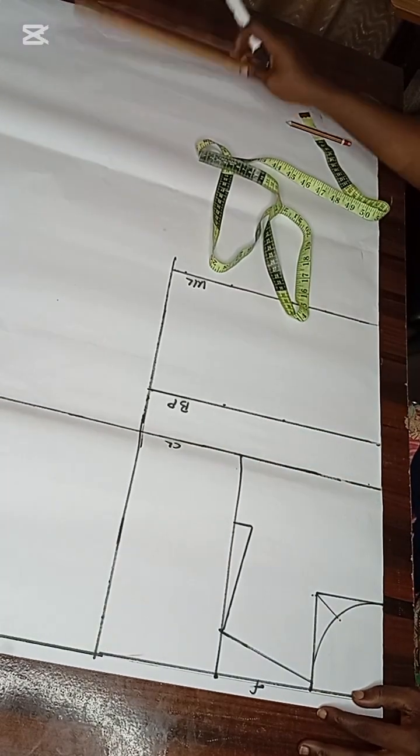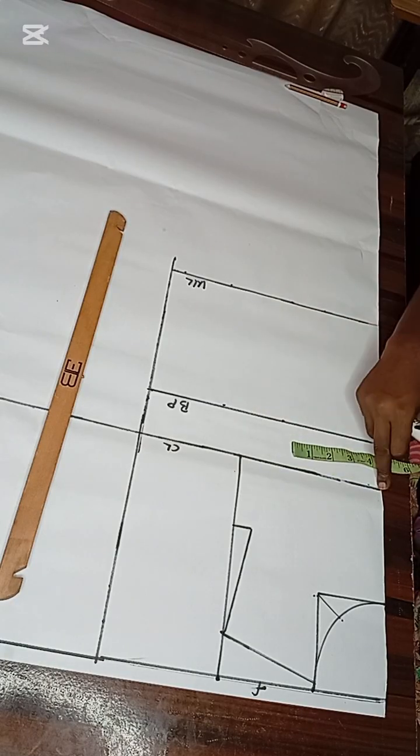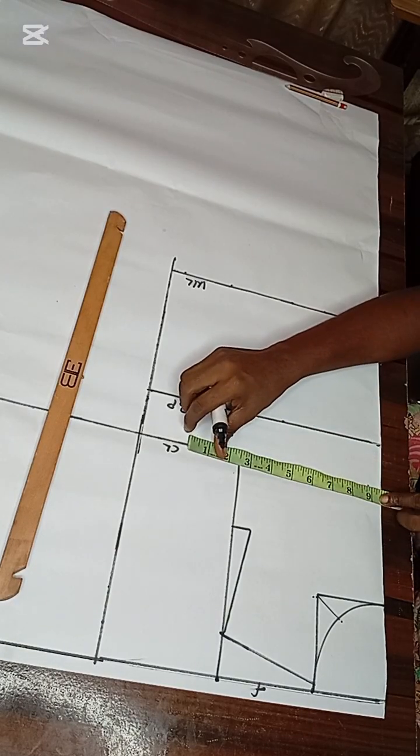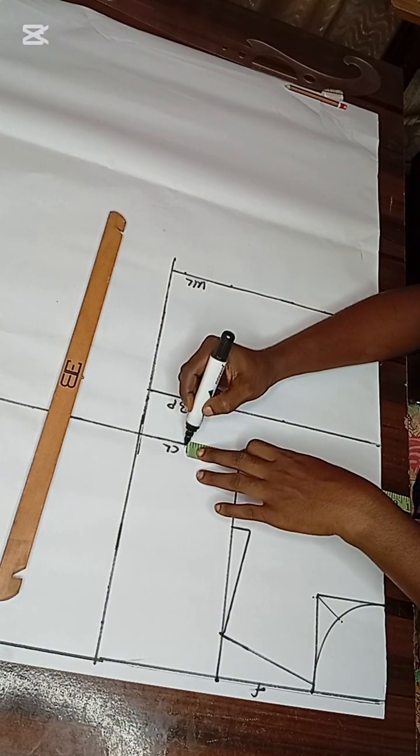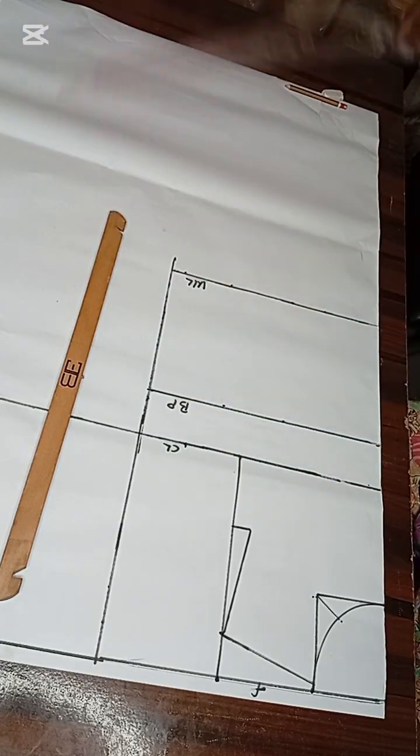Alright, the next thing I'll be doing now is to put my bust divided by 4, which is 38 divided by 4. I have 9.5. So I'm going to be putting the 9.5 for my center front. And then from this point, I would put my elbow curve.